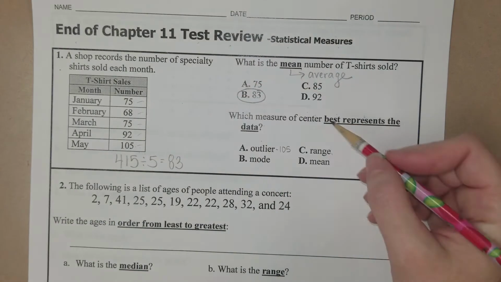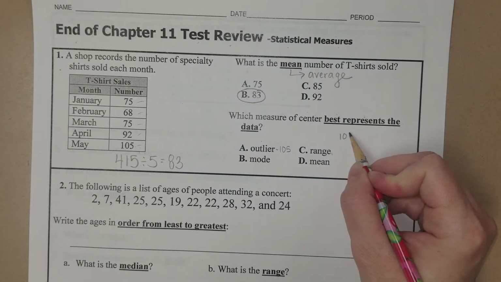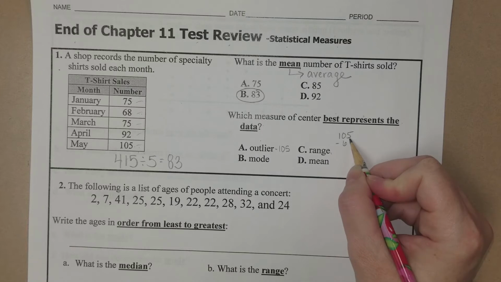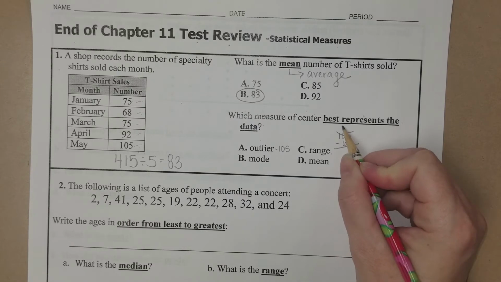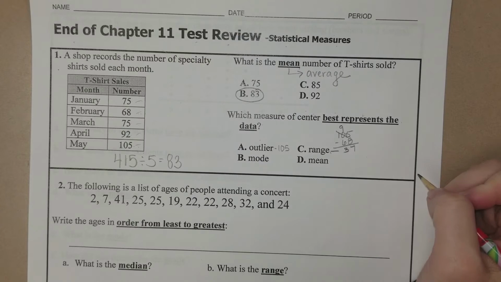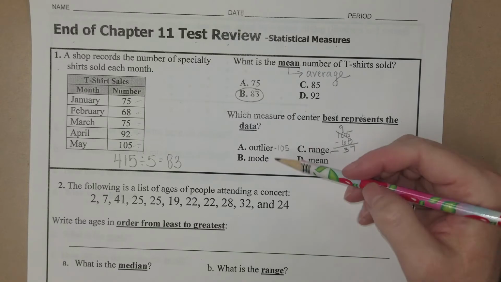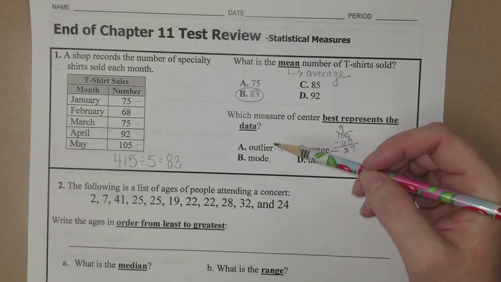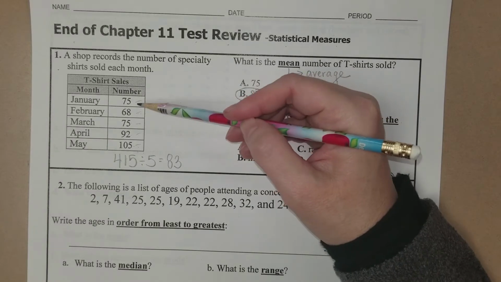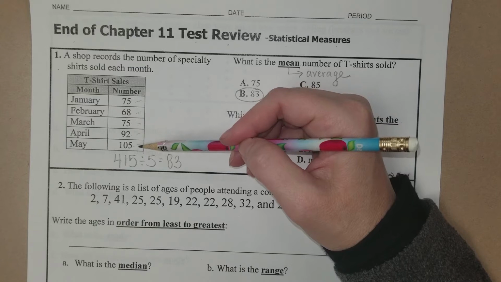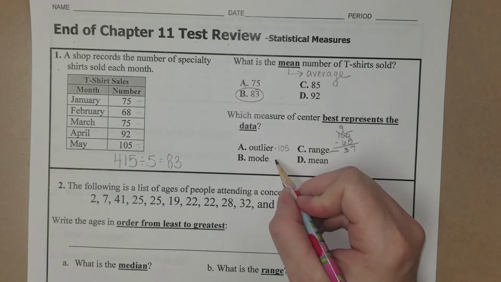The maximum is 105, the minimum is 68, so we can find the difference, which would be 37. The mode is the most often occurring piece of data. 75 t-shirts sold occurs twice, whereas the rest of the amounts only occur once. So the mode is 75.